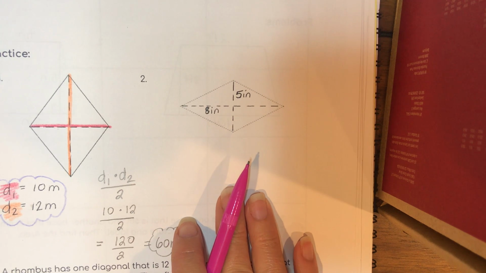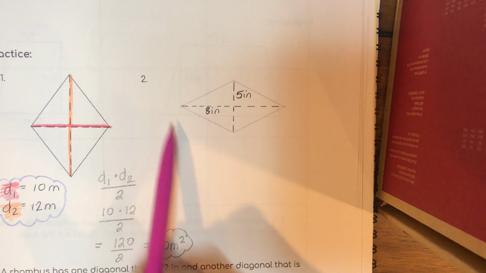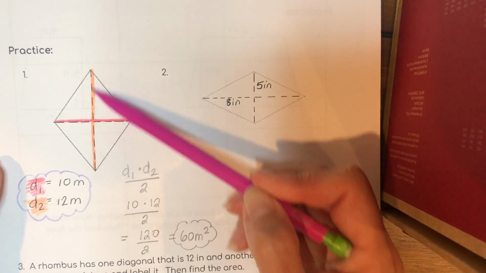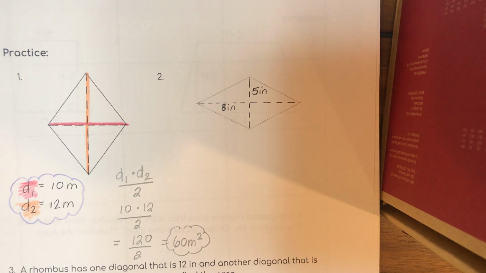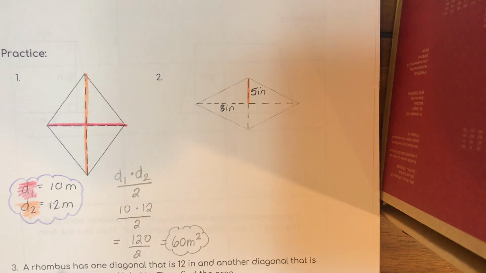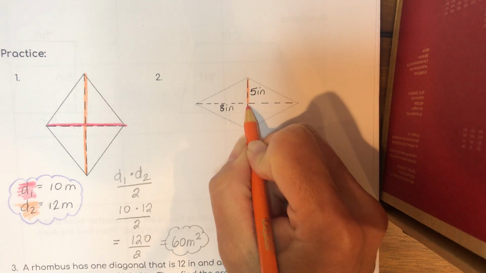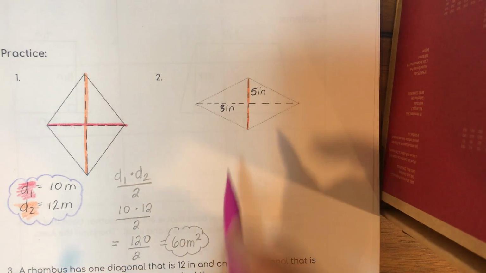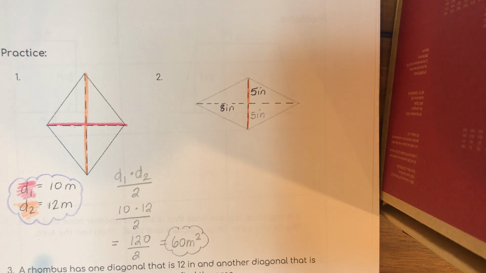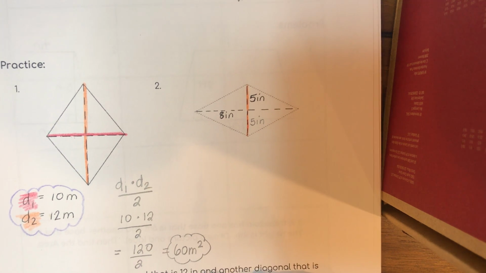Now let's take a look at number 2. Number 2 gives us information inside of our rhombus. Instead of telling us what the entire length is, this picture only shows us part of each diagonal. They're saying from here to here is 5. If I continue all the way to the other side, that would give me 5 more inches, because we know in a rhombus that the diagonals also bisect each other because it's a parallelogram.